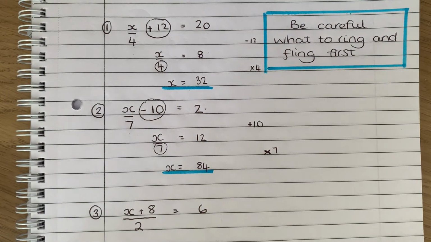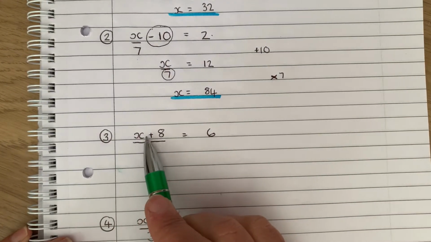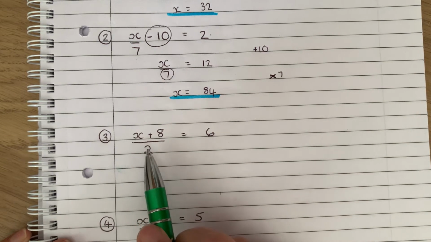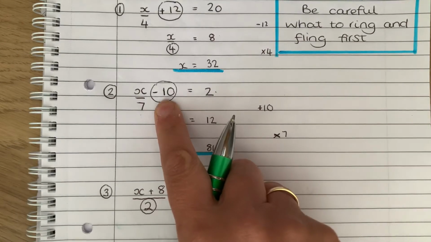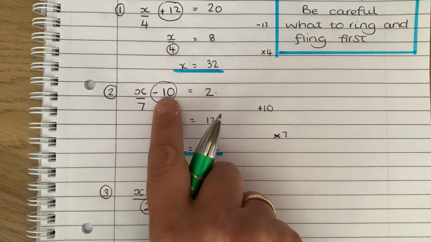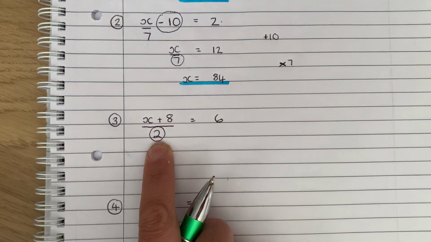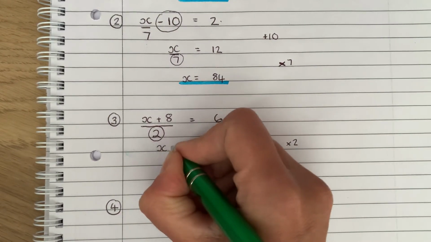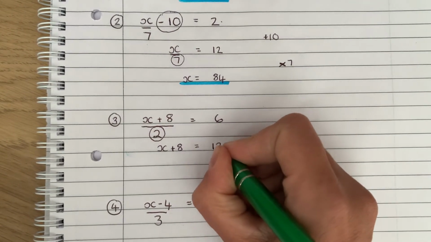Right, now, do you remember I said at the beginning, be careful what to ring and fling first. Here, x add 8 divided by 2. What was the last thing I said? The last thing I said was the divide by 2. So that's what you ring first. So up here, I rang the thing that I said last, x divided by 7 minus 10. I rang that one first. So here, I'm going to get rid of the divide by 2. So the opposite of divided by 2 is to times by 2. So x add 8 equals 6 times by 2 is 12.